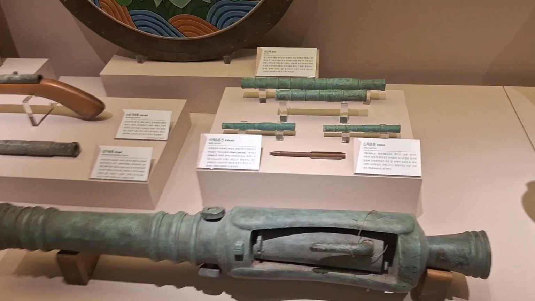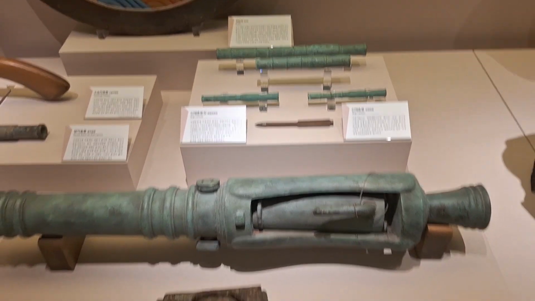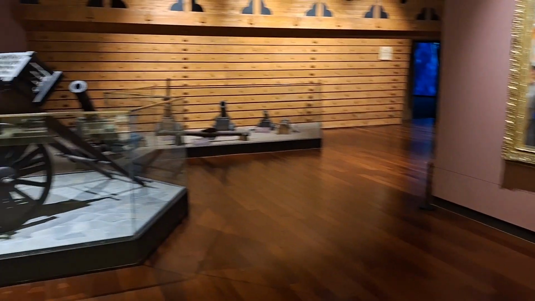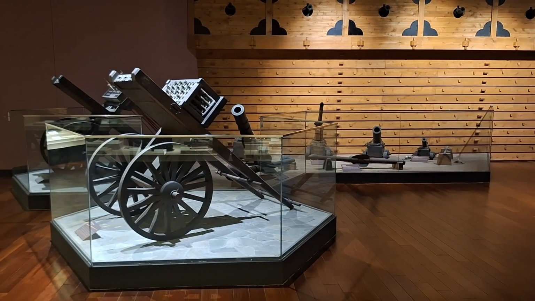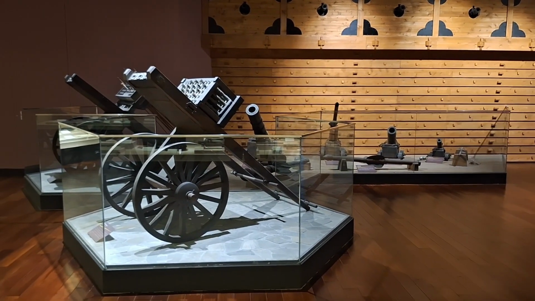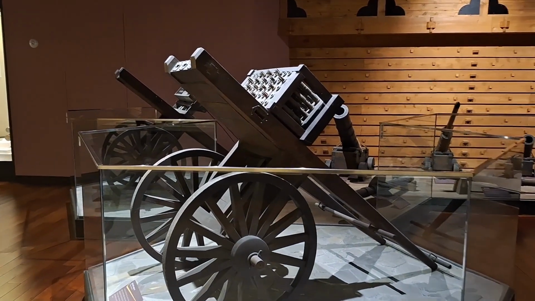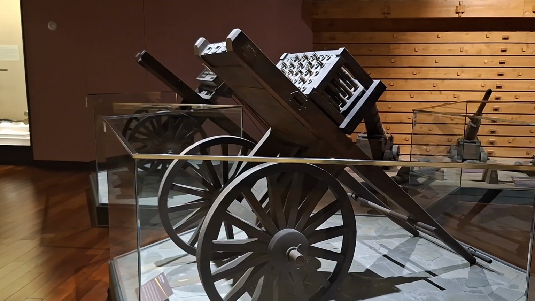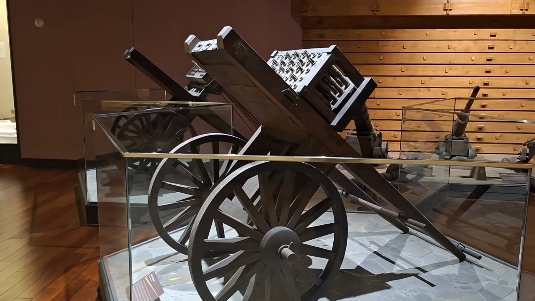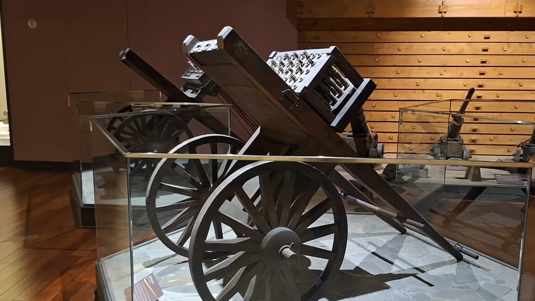These are little tiny cannons, a bigger cannon, and then, sorry for the quick swing around, that is the artillery of the time. These are basically the forefather of the modern howitzers. Artillery is very, very important in warfare.